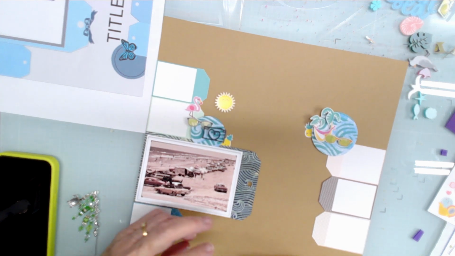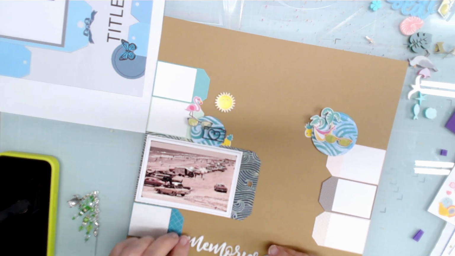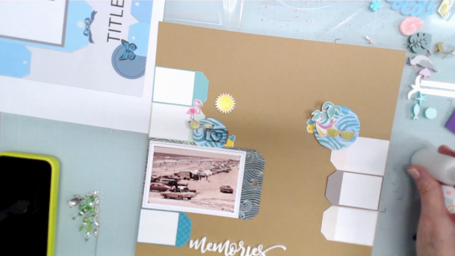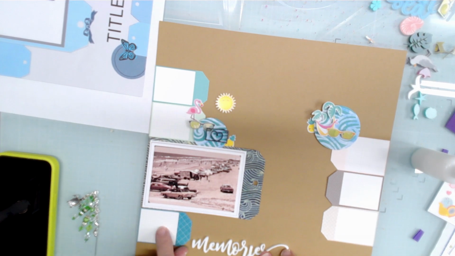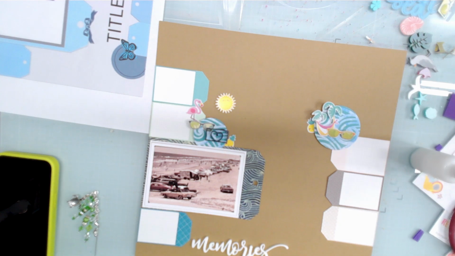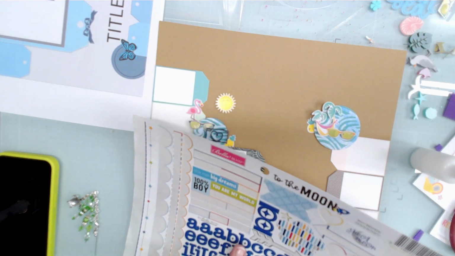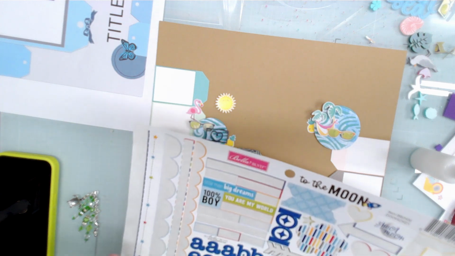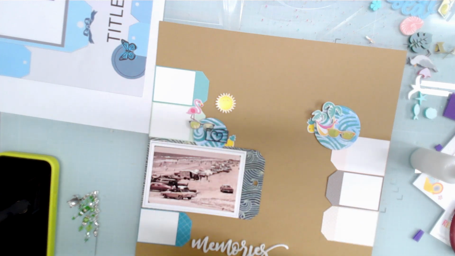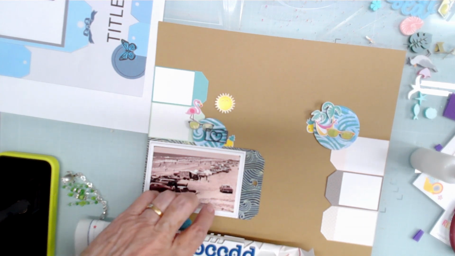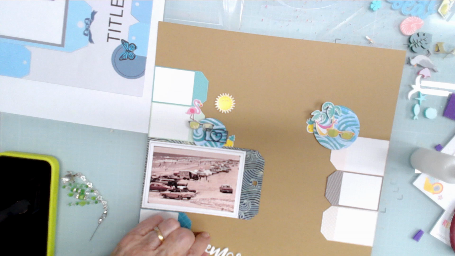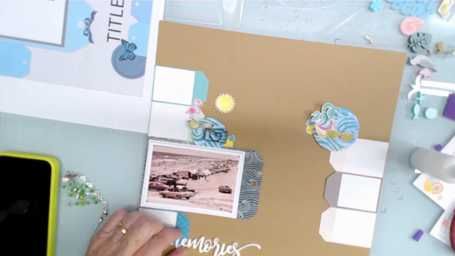Okay, before I put the word memories on here, I need to space out Galveston, and I may start it here. Let's see what we have. Galveston. So that width, if I started it here, it would end about at the tag, and then memories could maybe start here too.